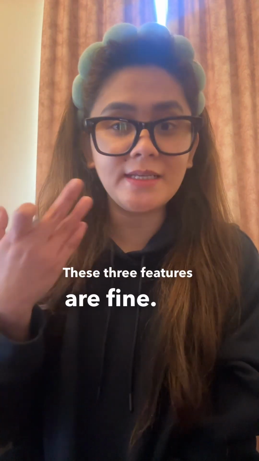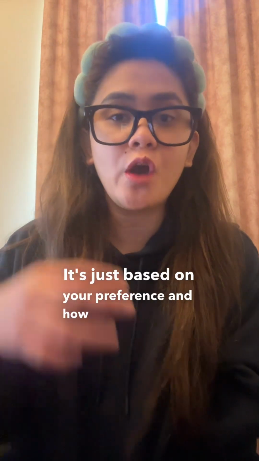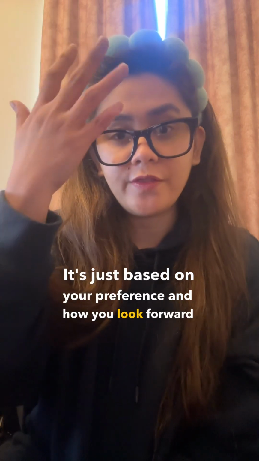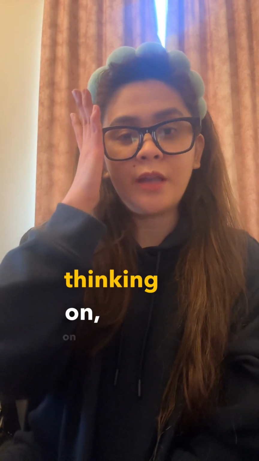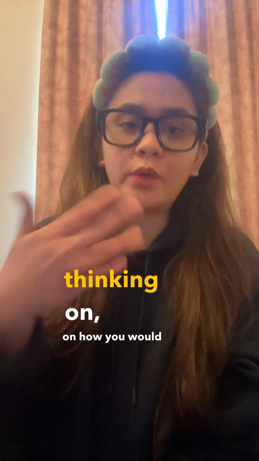So you decide. These three options are fine. It's just based on your preference and how you look forward to working on your application. Hope it helps.